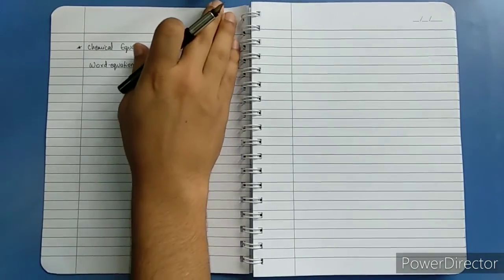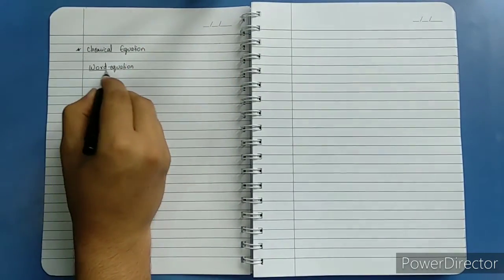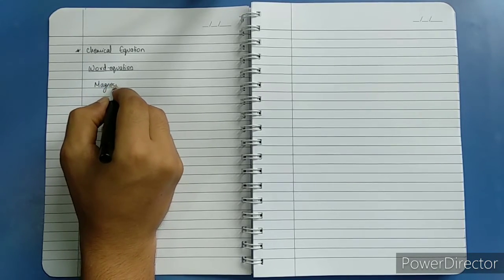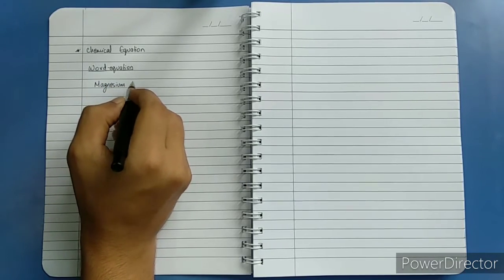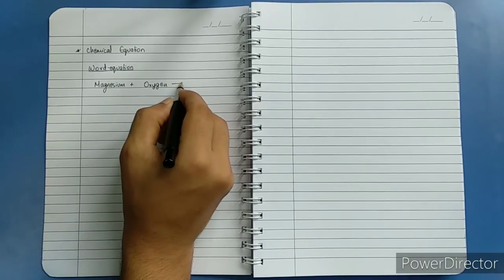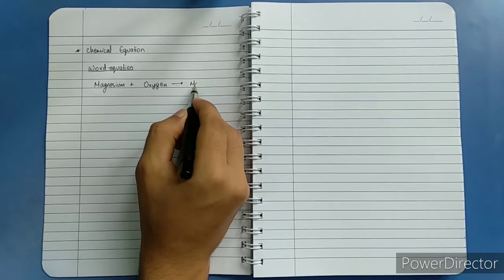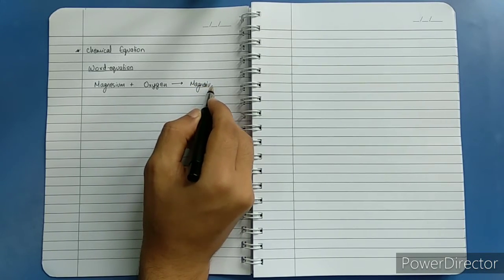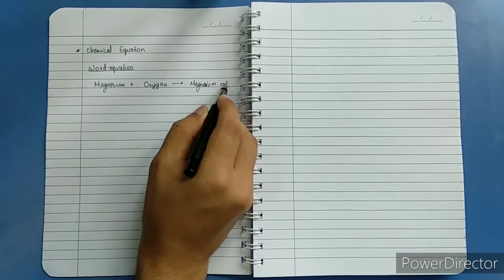So we see that magnesium plus oxygen forms magnesium oxide.